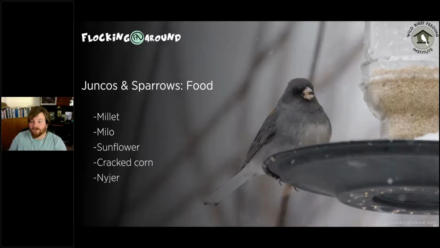So juncos and sparrows, they're small billed. Juncos and sparrows have small bills, especially when you compare them to finches. So they prefer small billed foods. Millet and milo. In fact, juncos are not regularly hopping up on feeders around here. Usually they're on the ground, but I have this millet that's in a feeder, and you can see this junco is sitting during the middle of a blizzard on this millet feeder because the ground is covered with snow, and so it's able to get this millet off this feeder.